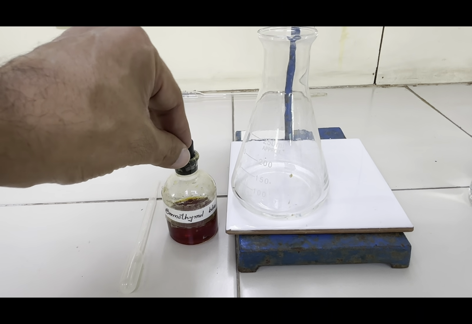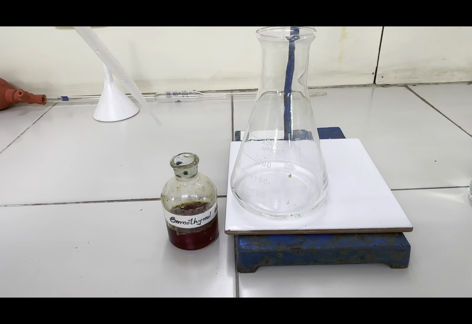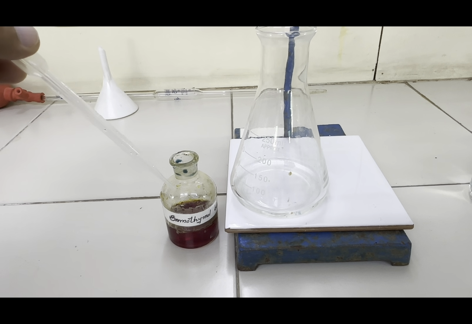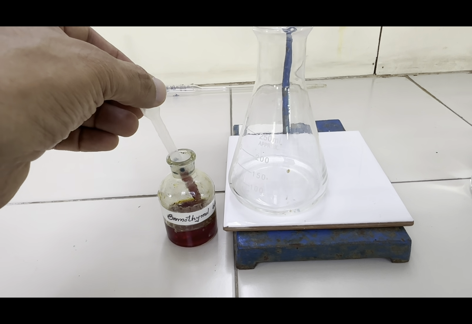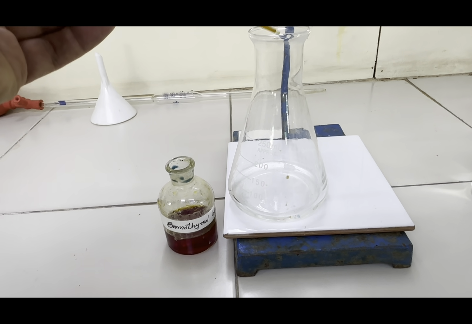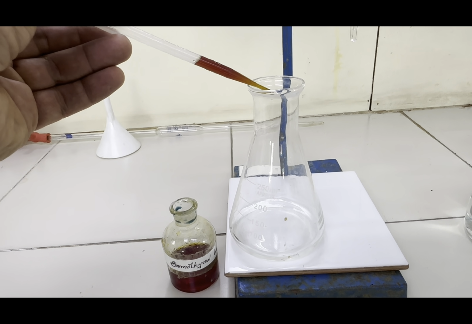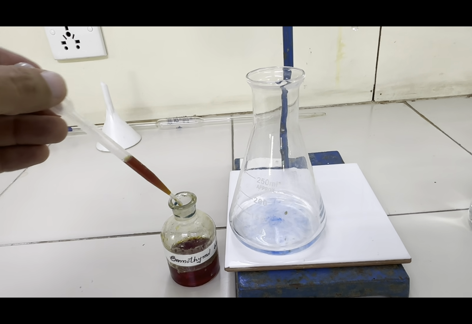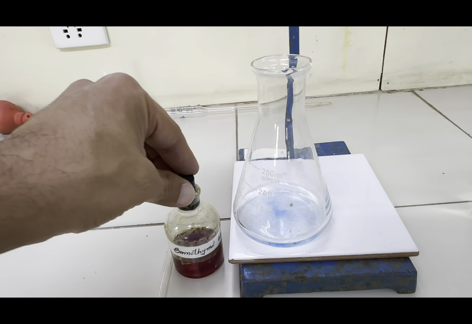So here is our bromothymol blue, and by using this dropping pipette, if a dropper is not already there, you can use this dropping pipette, or else there is always a dropper in the indicator solution. So we will add few drops. Now, what is meant by the term few drops? Few drops means 3 drops maximum. Few means 3 drops. 1, 2, 3. So 3 drops, and we have seen that the solution has turned its color to blue.